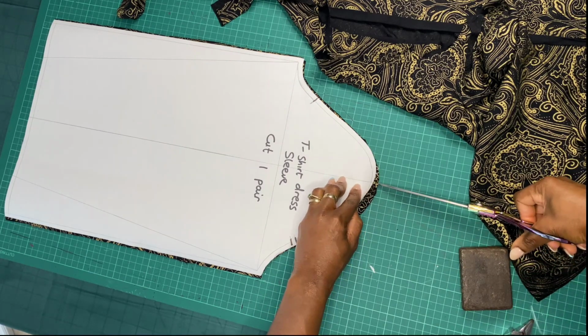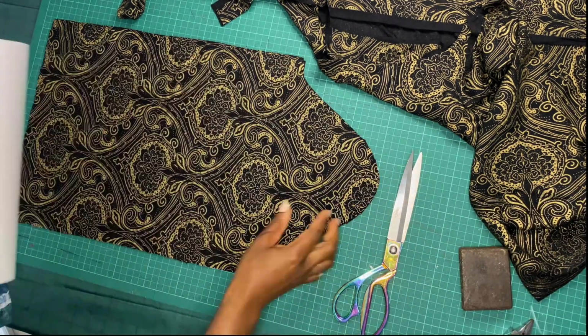After cutting out, I went ahead and used the pieces to sew the dress.